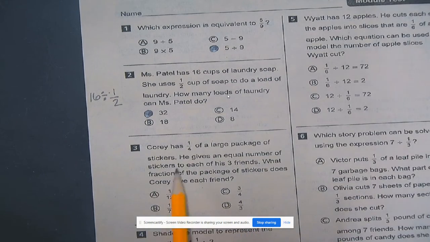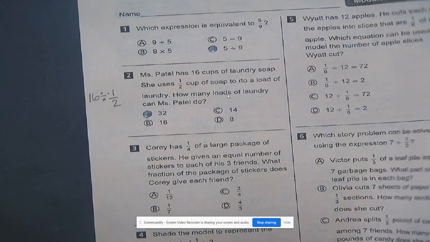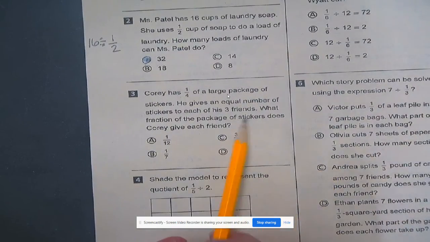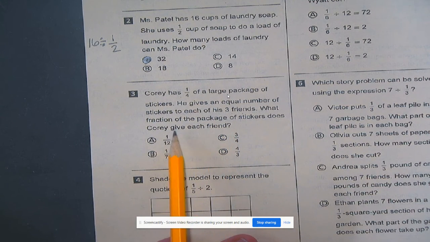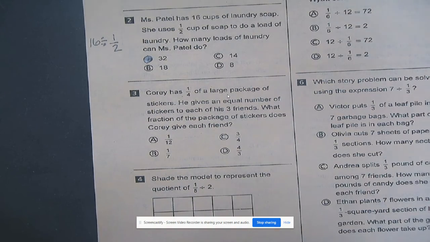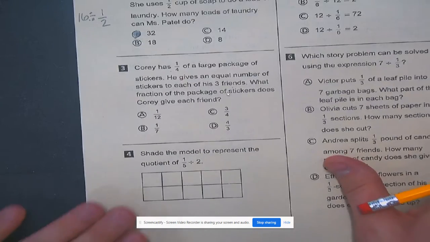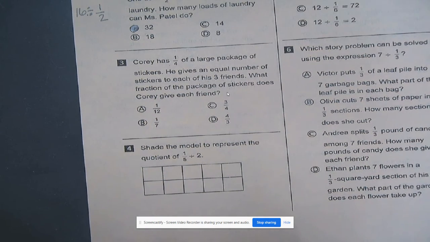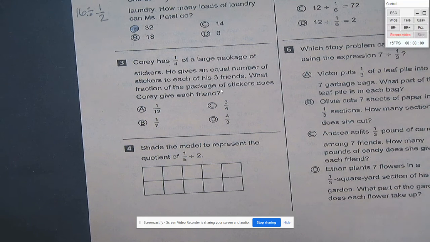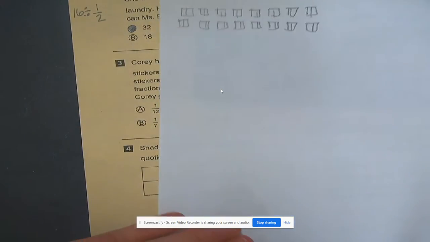Good. Okay, Corey has 1/4 of a large package of stickers. He gives an equal number of stickers to each of his 3 friends. What fraction of the package of stickers does Corey give each friend? Again, we have to ask ourselves, what are we dividing up? The stickers, right? He gave the stickers to his friends. We're dividing it amongst his friends. So what comes first?